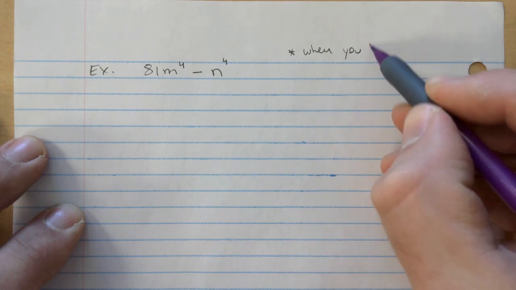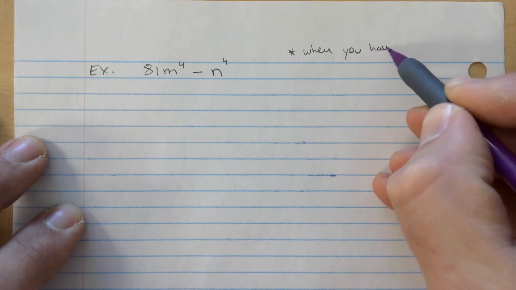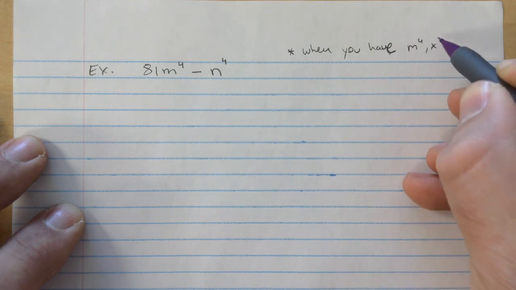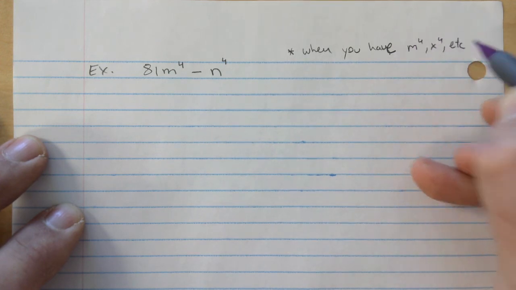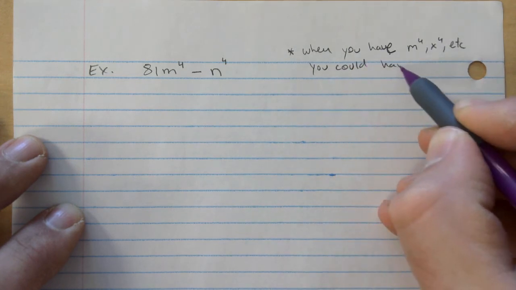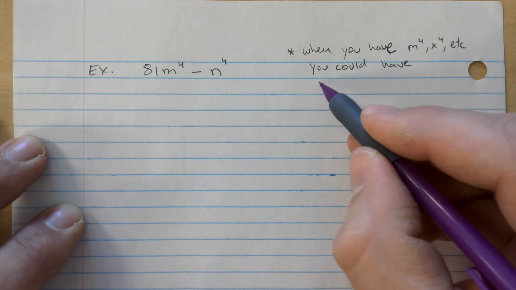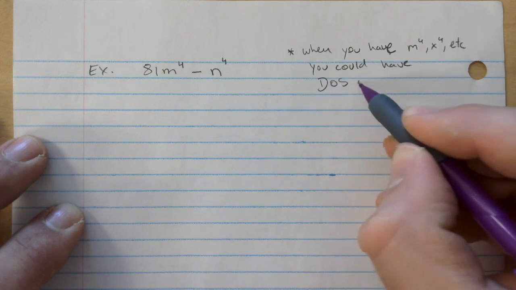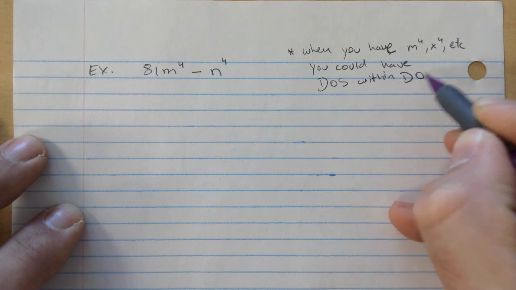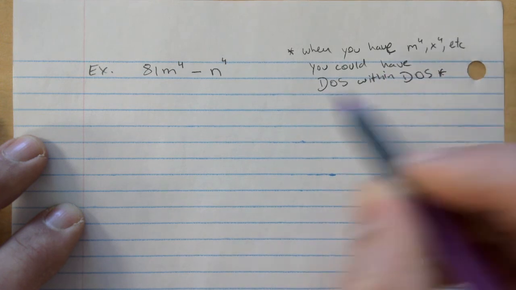When you have m to the 4, x to the 4, etc., you could have a difference of squares within a difference of squares. Not very common, so you don't have to worry about it too much.